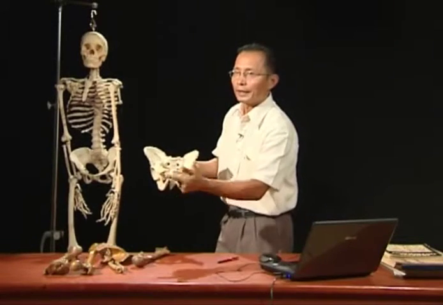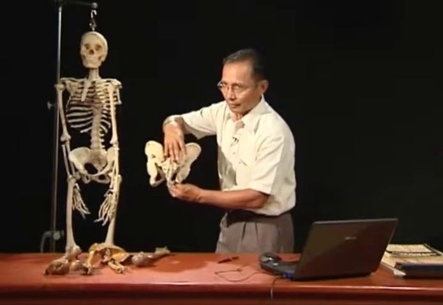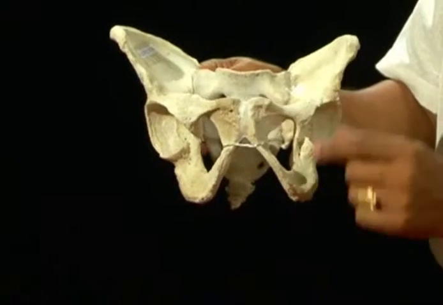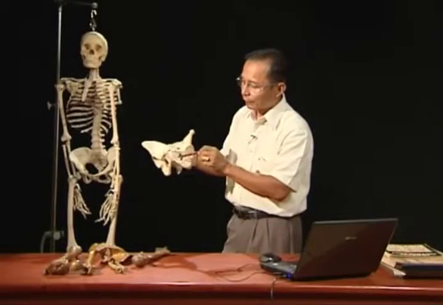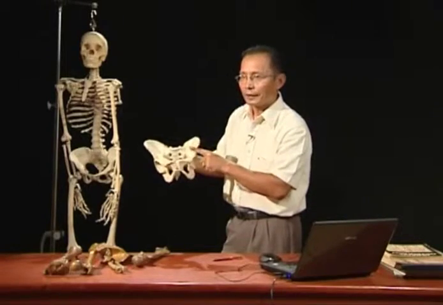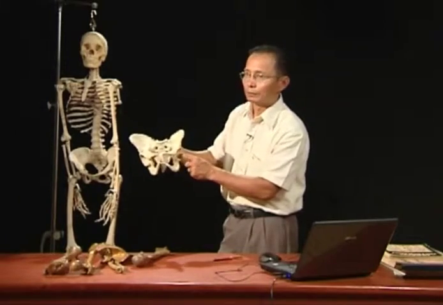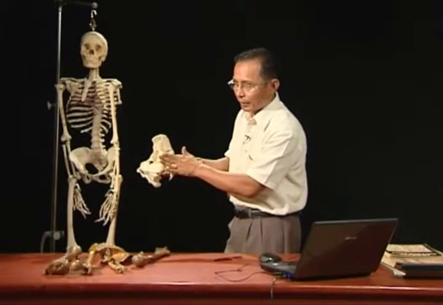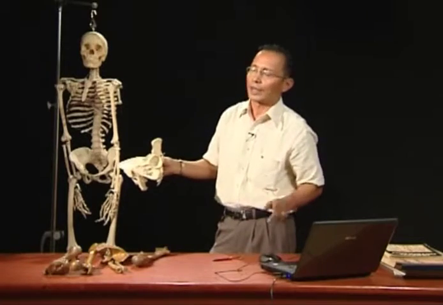We cannot keep this pubis backside like this. And this hollow cavity of the obturator foramen should lie inferior. Keeping it in this position, the whole acetabulum lies on the lateral side, towards the side of the body.